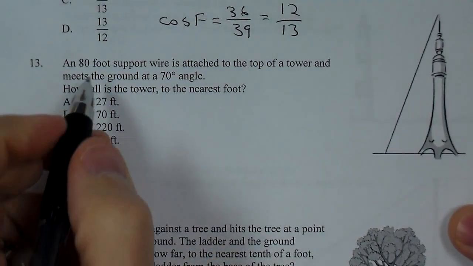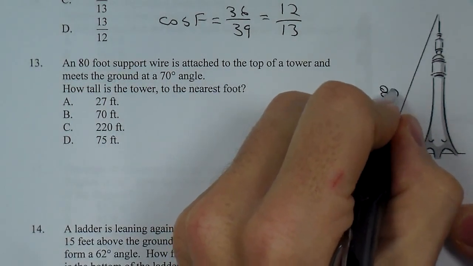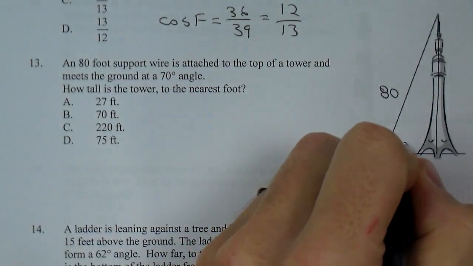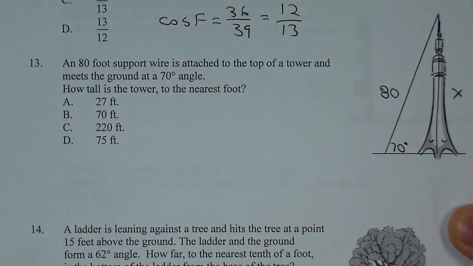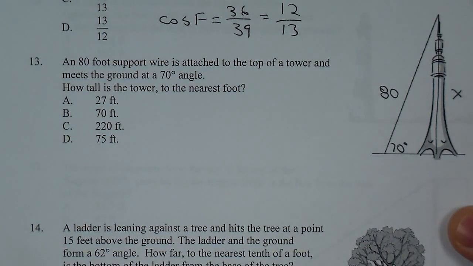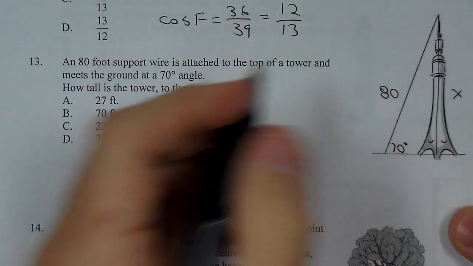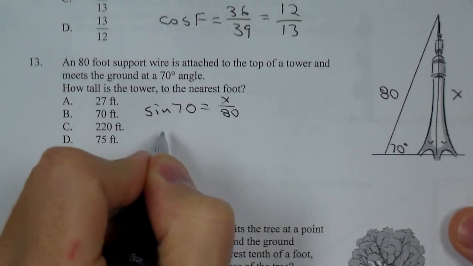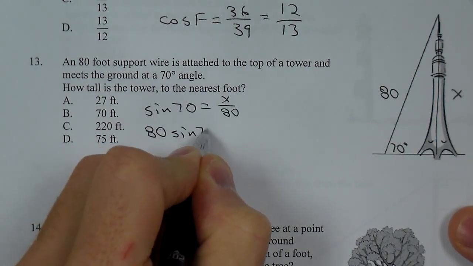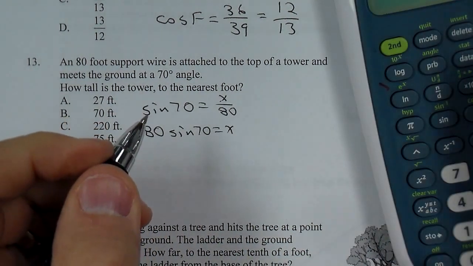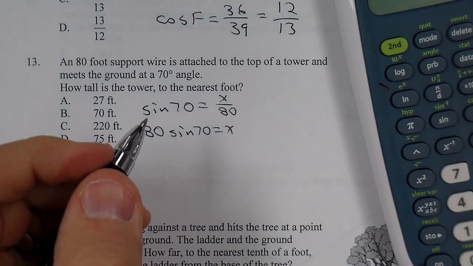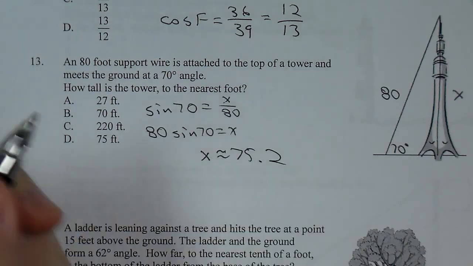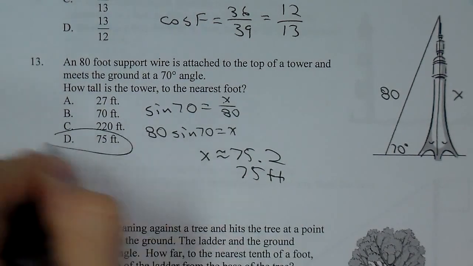For number 13, we have an 80-foot support wire, so that's 80 feet on the hypotenuse. It's attached to the top of the tower, and our angle is 70 degrees. How tall is the tower? An important thing for the word problems is to get to that correctly labeled triangle. So now I'm here. I'm going to go sine of 70 equals x over 80. Multiply over the 80. So I now have 80 times sine 70, and I get that x is about 75.2, which would be 75 feet.